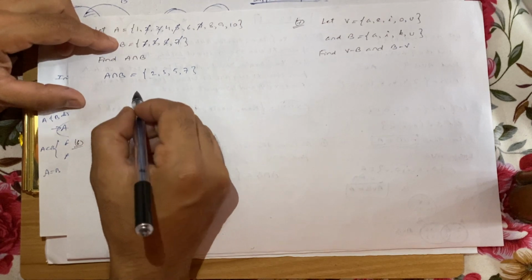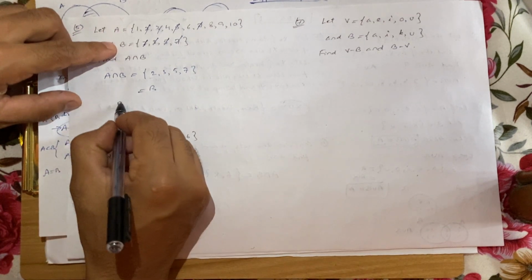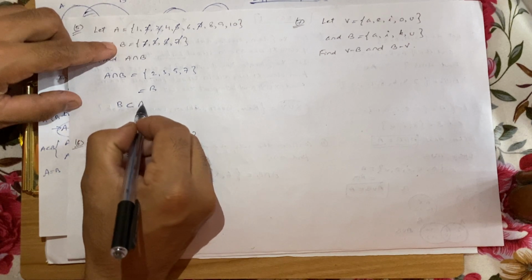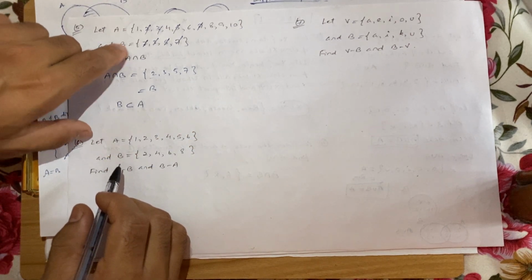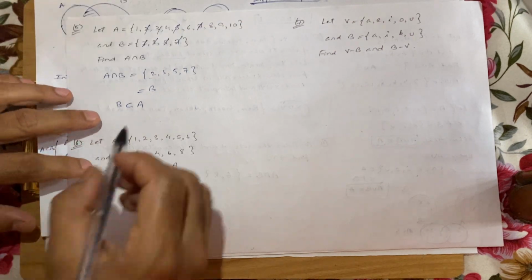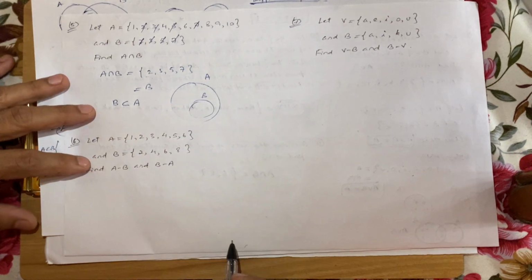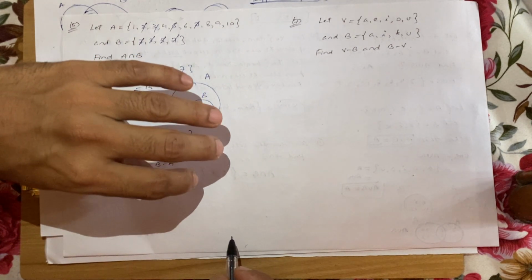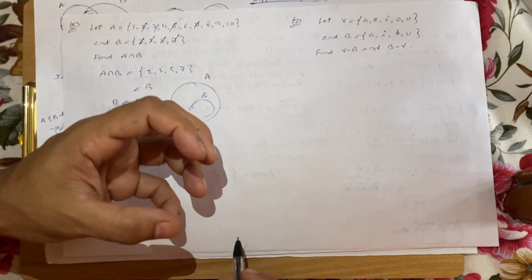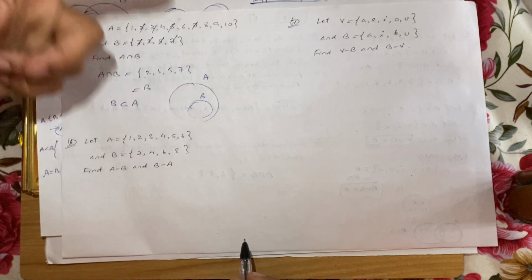Now this is basically set B itself, right? So here B is a proper subset of the set A. See, all the elements that are present in the set B are present in the set A, and A has something extra also. So the Venn diagram will be like this. This will be B and this will be A. B will be inside because B is smaller, and all the elements that are present in B are also present in A. A has something extra.